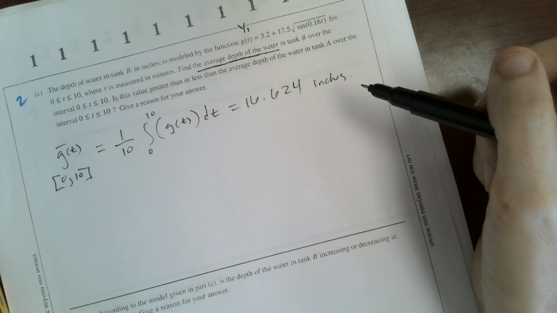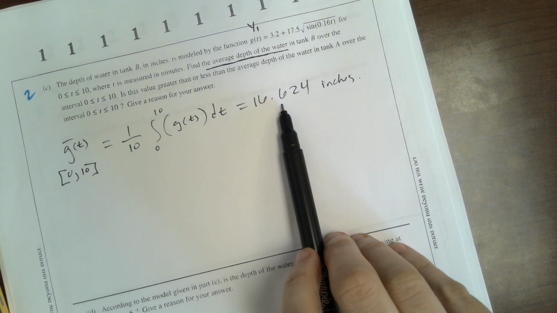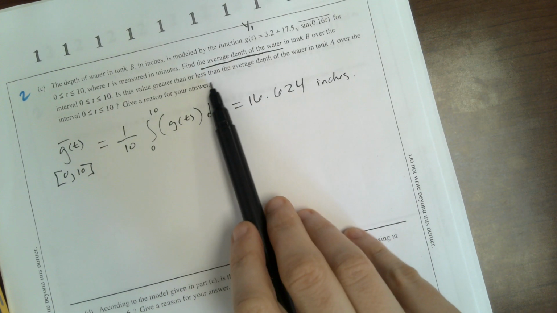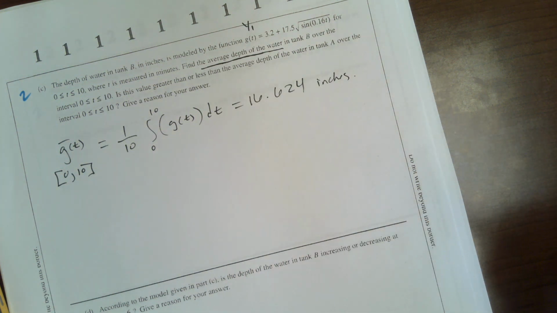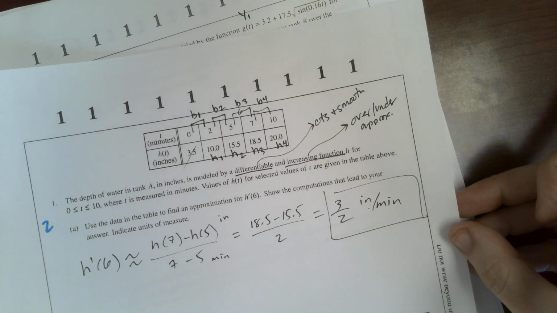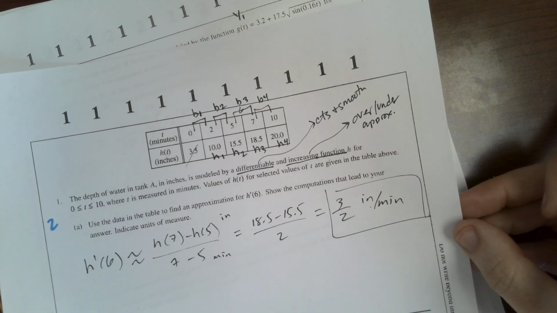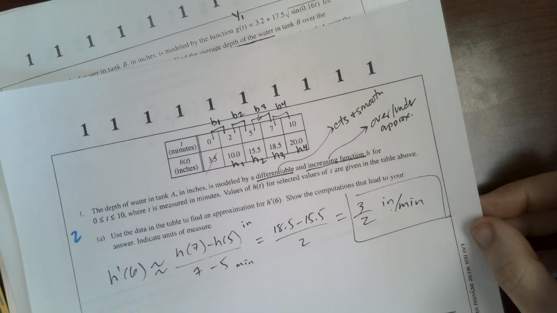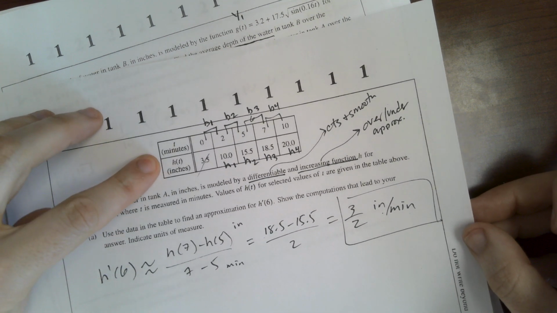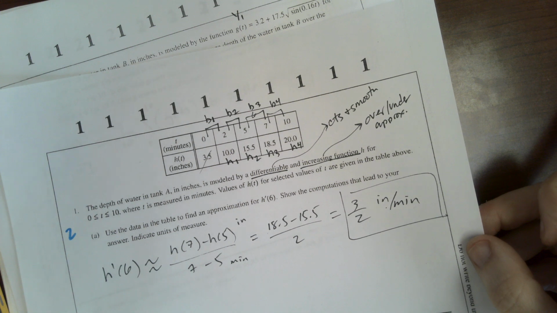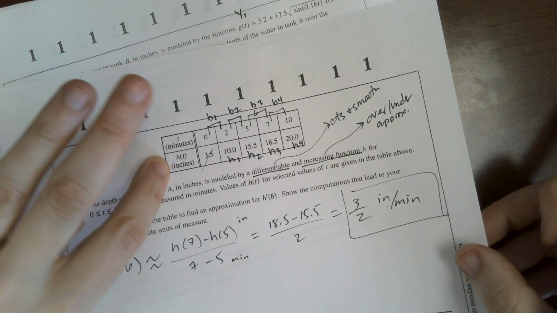Now I gotta decide if this is greater than or less than the average depth of water in tank A. So for tank A, all we have is this table. However, the average depth in tank A would just be the average value of H, okay?